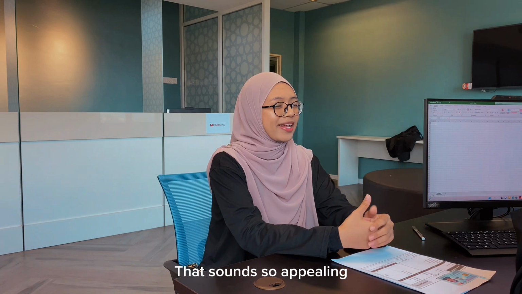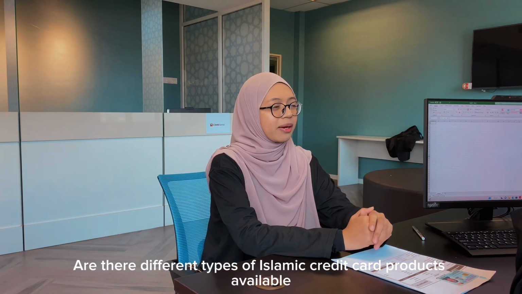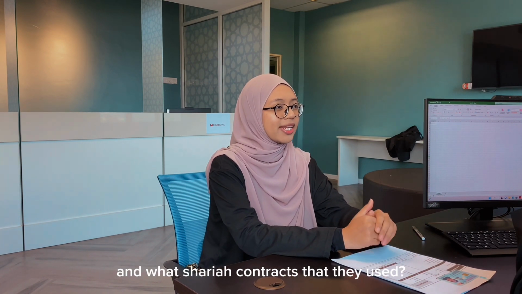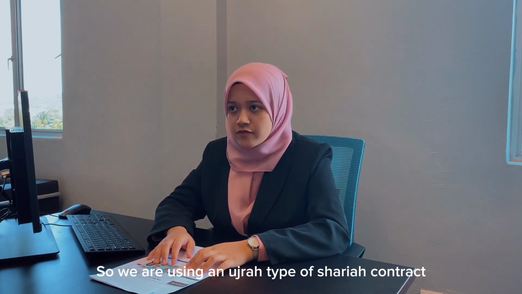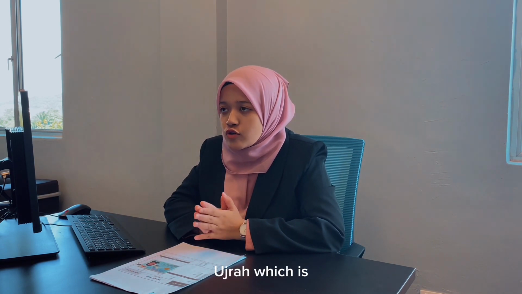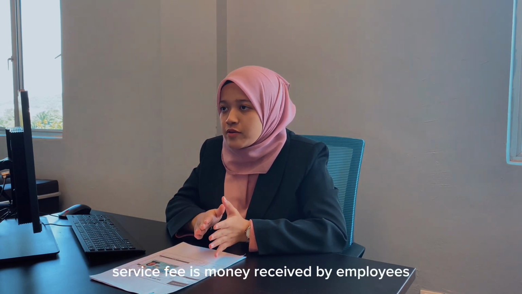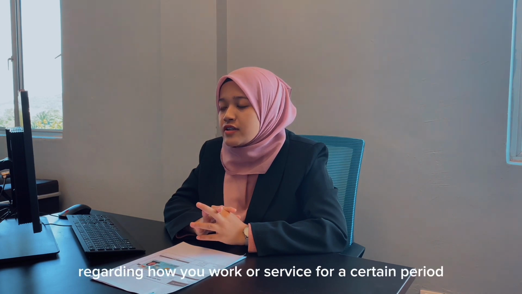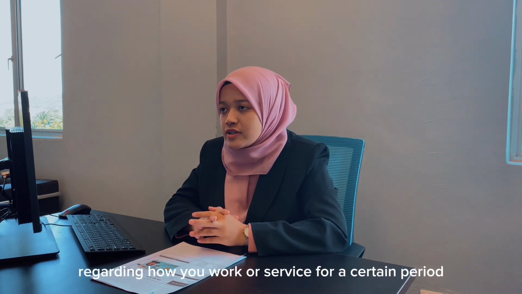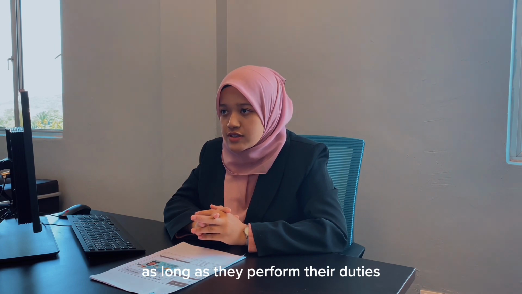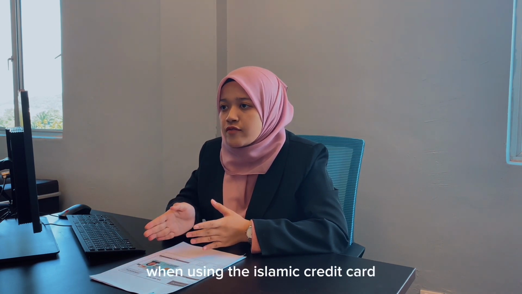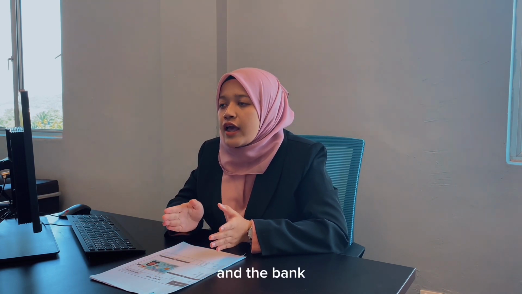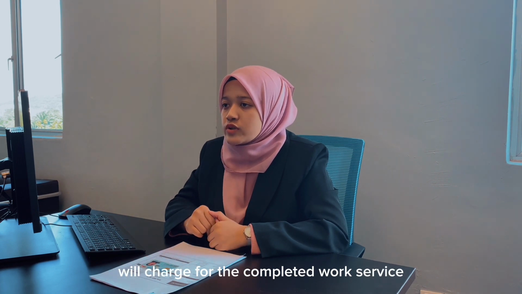That sounds so appealing. Are there different types of Islamic credit card products available, and what Sharia contract do they use? So, we are using an ujrah type of Sharia contract. For your better understanding, ujrah, which is service fee, is money received by employees as a benefit of service regarding hire work or service for a certain period, as long as they perform their duties. Ujrah in terms of bank means the bank service charge goes to the customer or the cardholder when using the Islamic credit card for his requirement benefit, and the bank will charge for the completed work service.